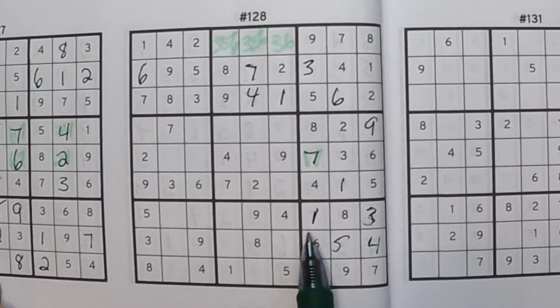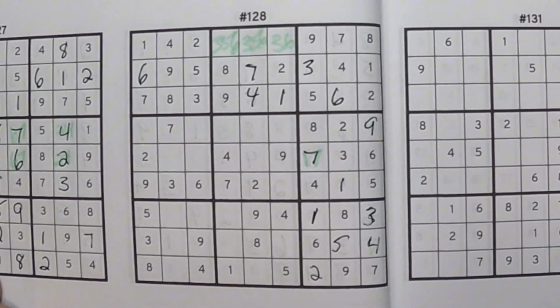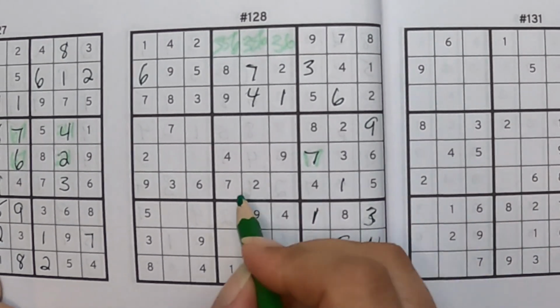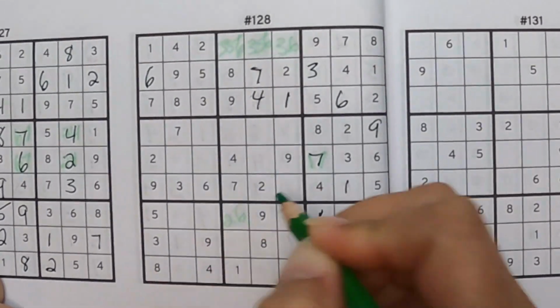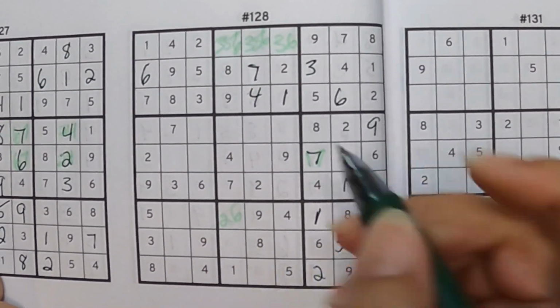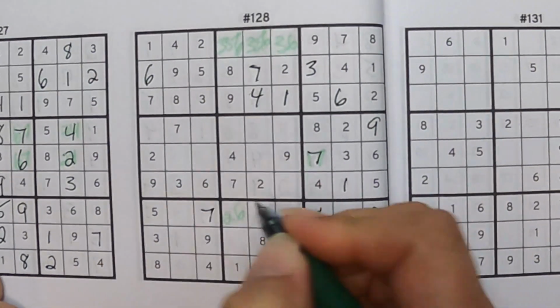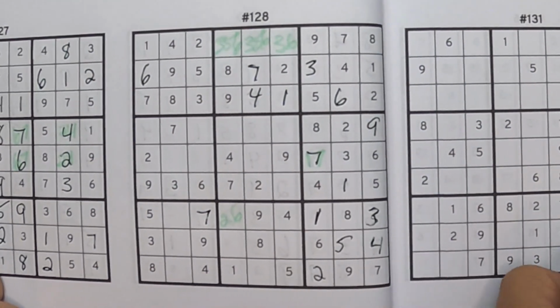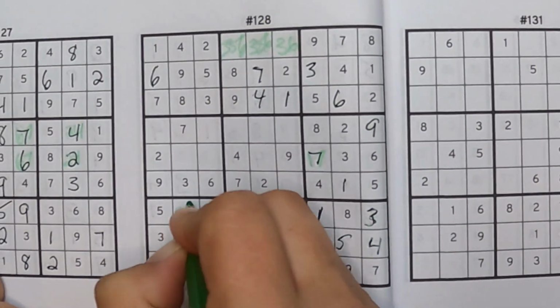For this row, we're missing 2, 6, and 7. We've got a 7 here, so 2, 6. 2 and 6 here, so this is our 7. And no help here, so 2, 6.